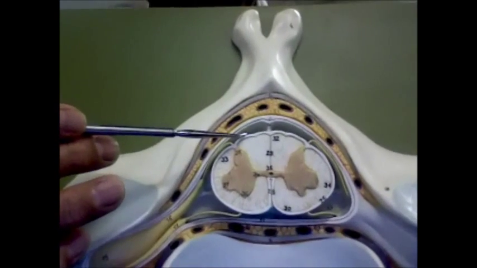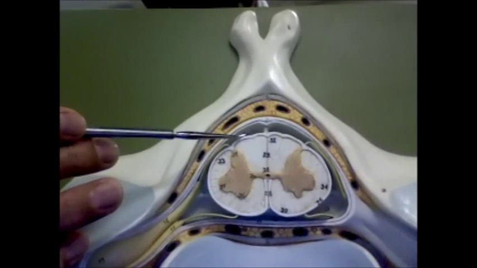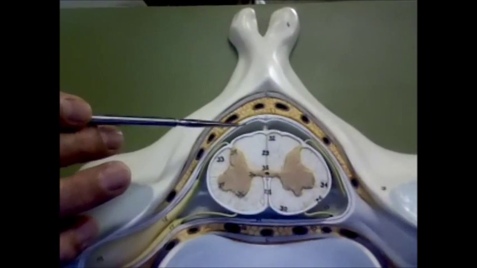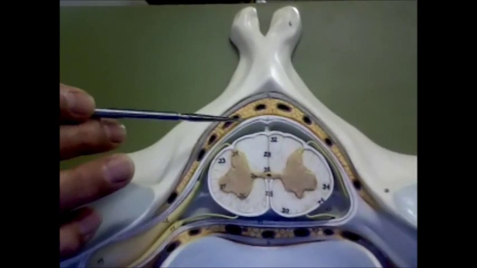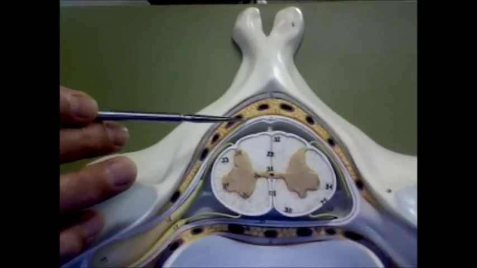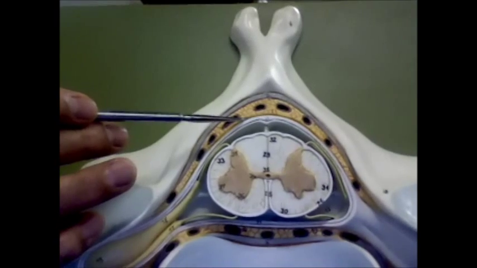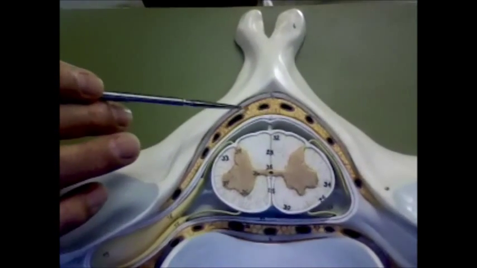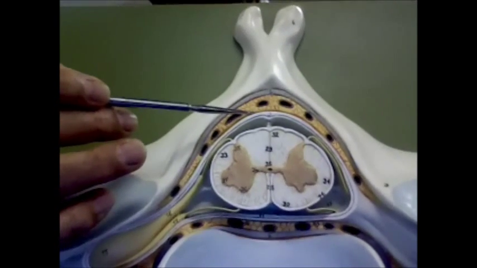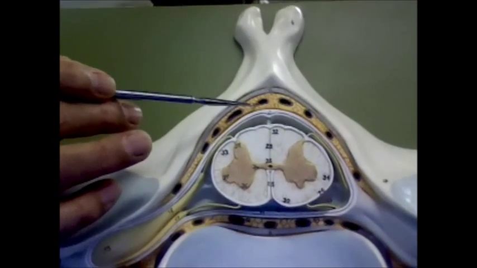The first layer is the pia mater. The middle layer is the arachnoid layer. The outer layer is the dura mater. On the outside is the epidural space, which contains adipose tissue.